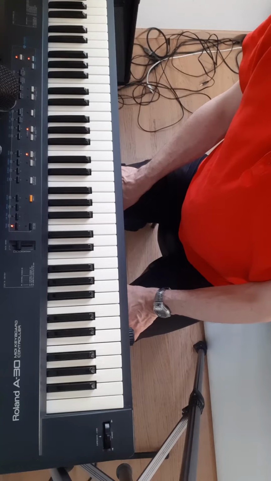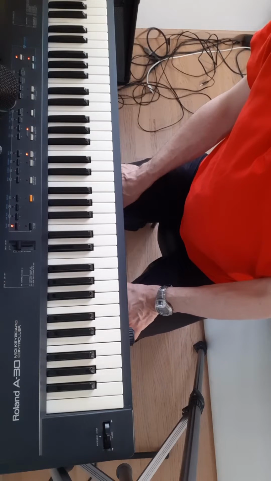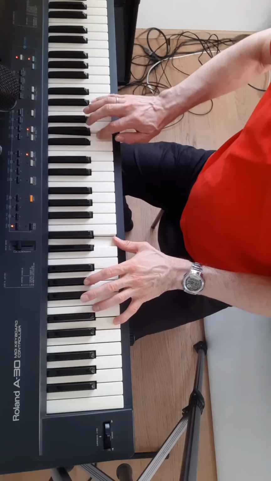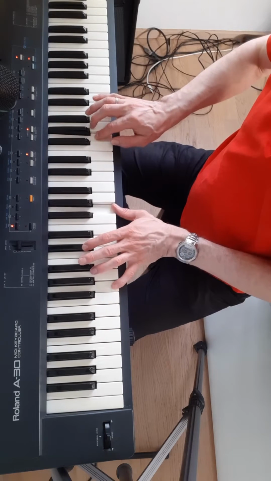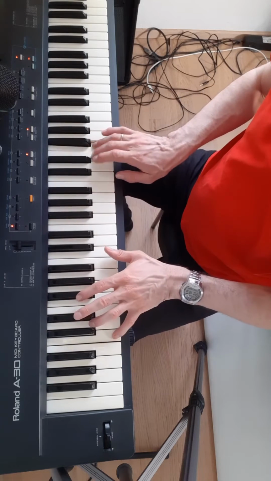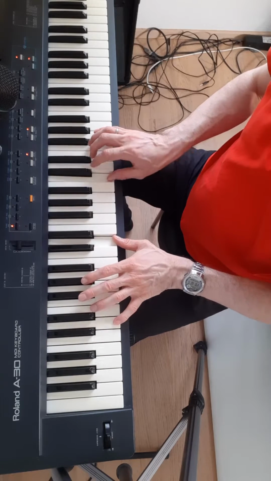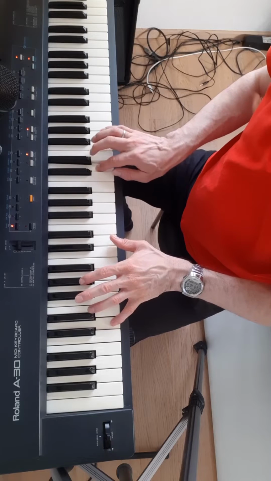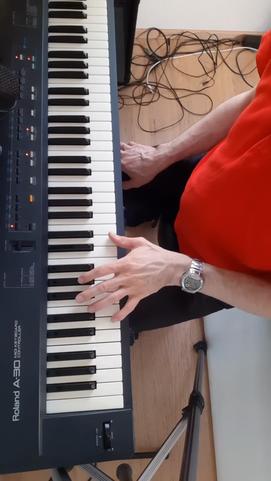I play D minor, G minor, B flat, C, G minor, C, D minor. I use the following accompaniment pattern.